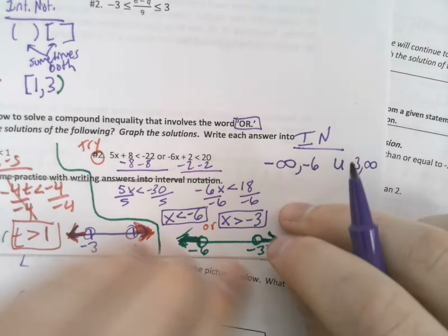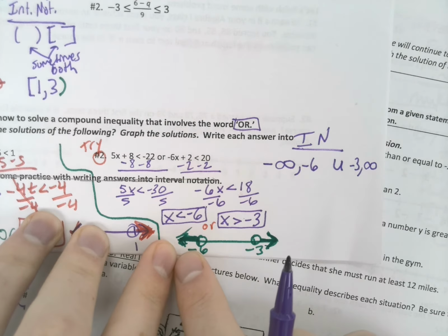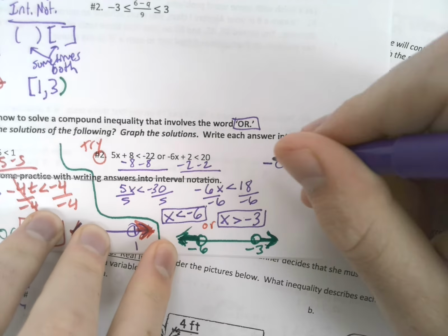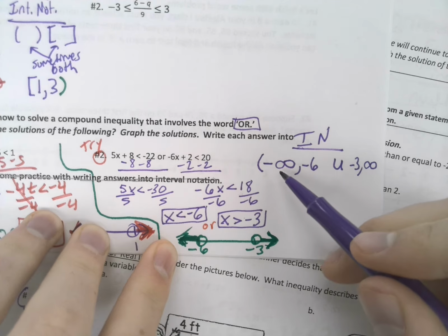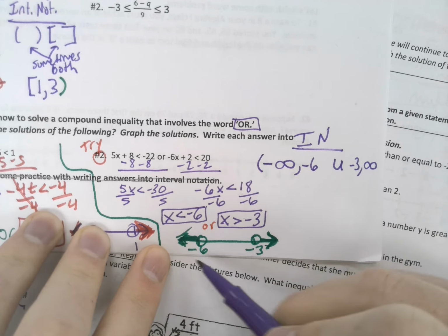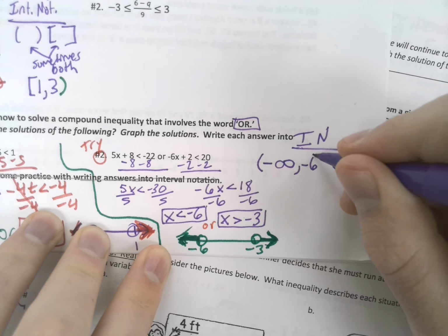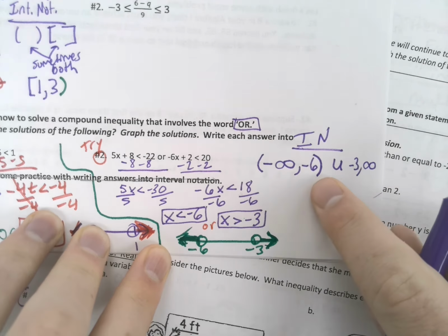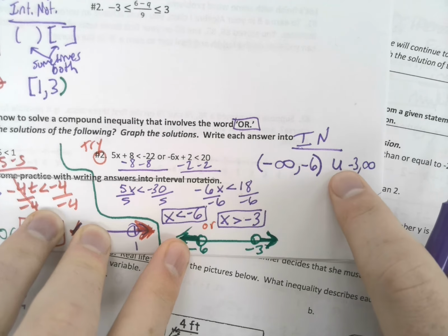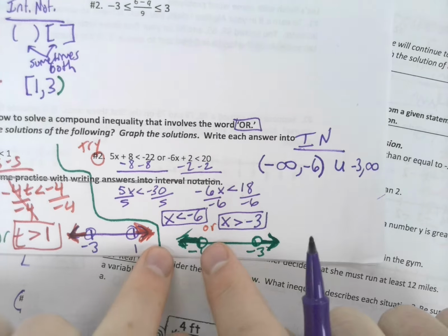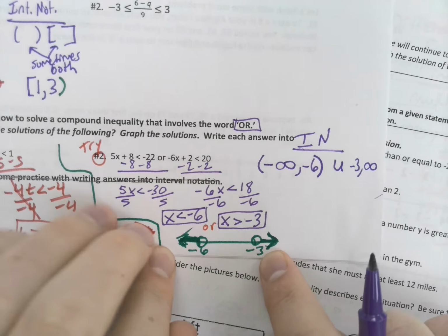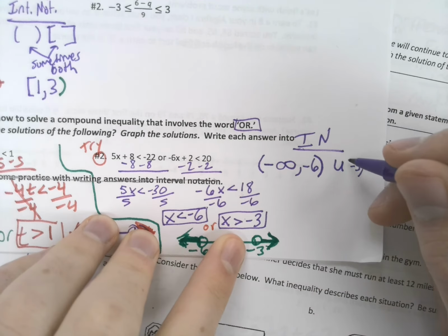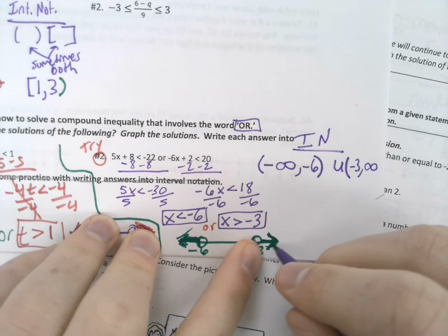All right, so we're going left forever to negative infinity. Remember, infinities, we can't reach them. That's always a parenthesis. Looks like we make it over to negative 6 with an open circle. So we got parenthesis. Then we bust out the U, Miami University. And that U jumps us from negative 6 over to negative 3. Open circle, so that's a parenthesis. And then we're going to infinity.